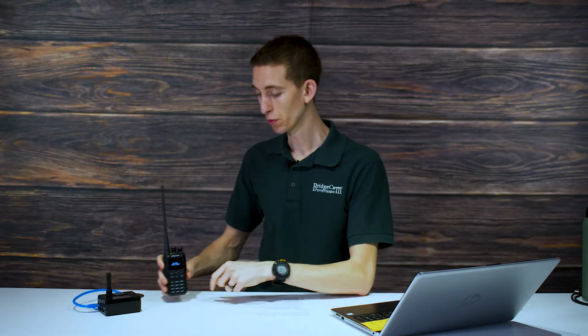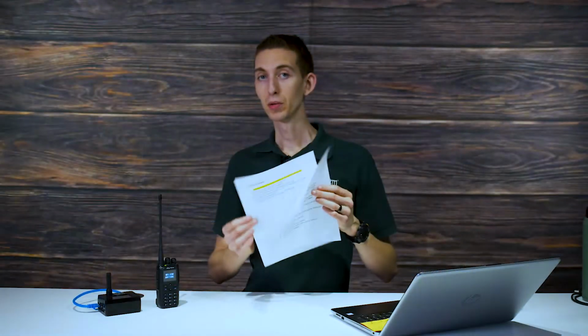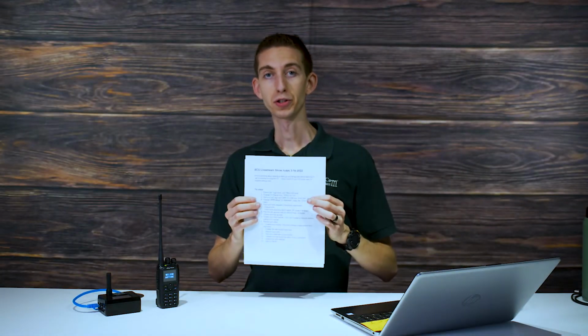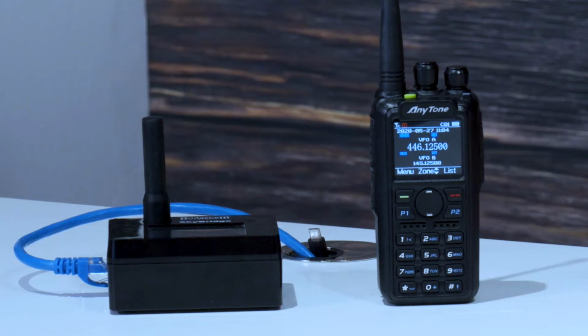So I've got my radio here, completely reinitialized it, so it should be just like a brand new radio. We'll fire that up. And if we do have show notes, I believe they're available. If not, they'll be available soon. You can follow along with it. We kind of have a step-by-step process you can use to follow along. So we have our radio here.